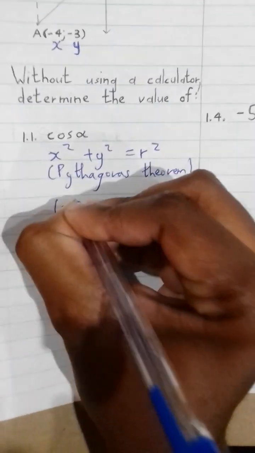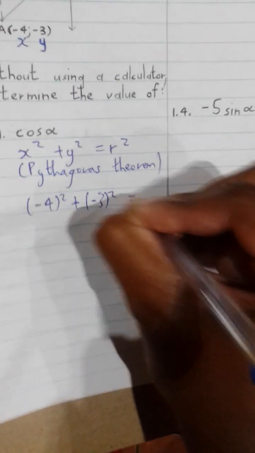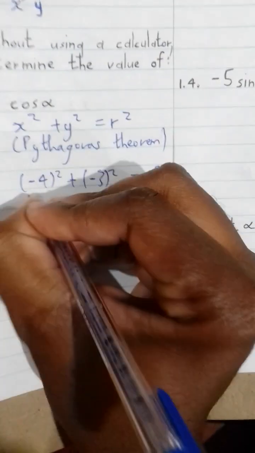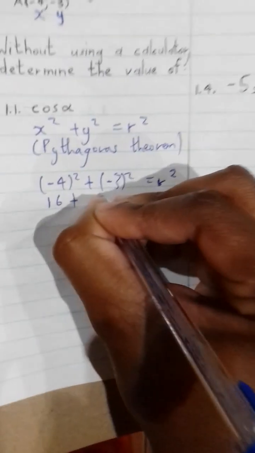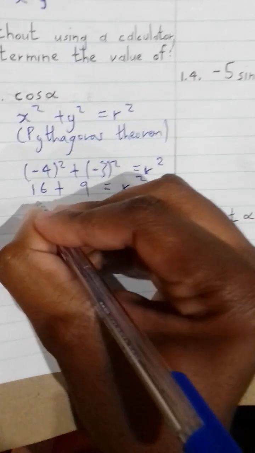What is x? -4 squared plus, what is y? -3 squared, equals r squared. -4 squared is 16 plus -3 squared is 9, r squared. 16 plus 9 is 25.